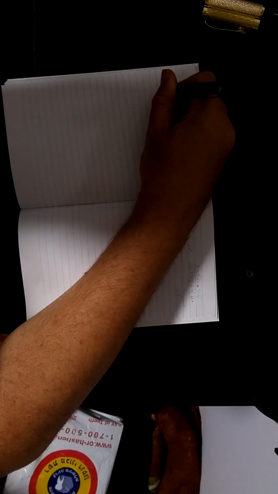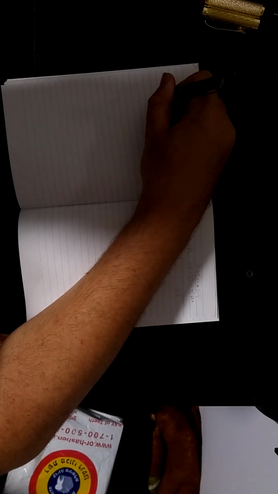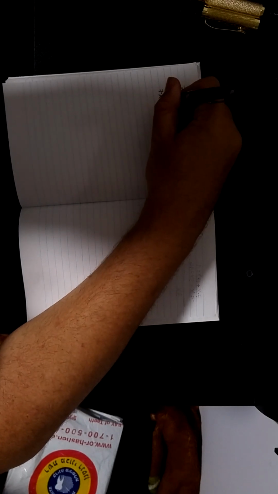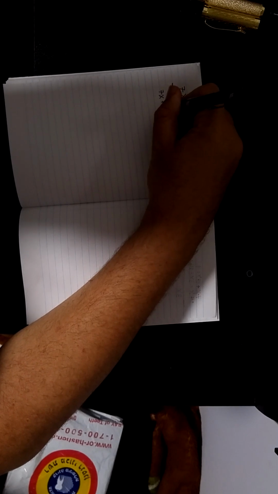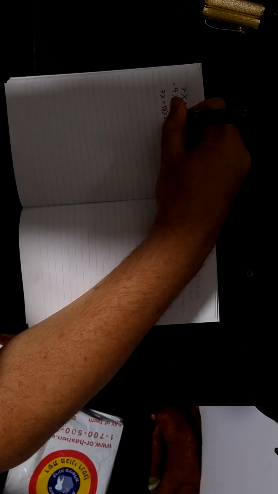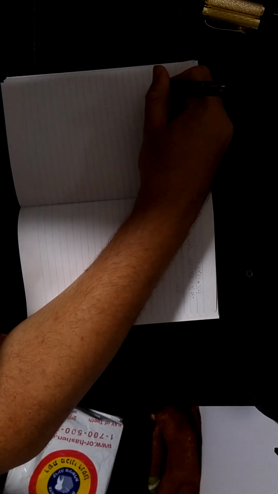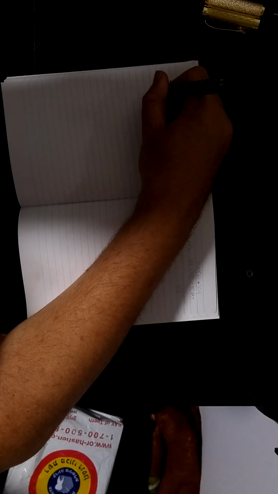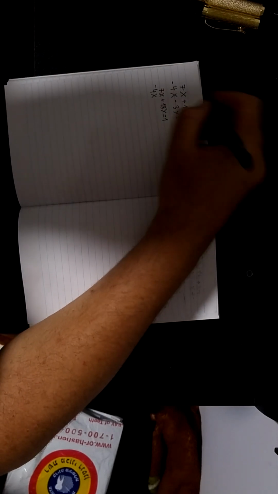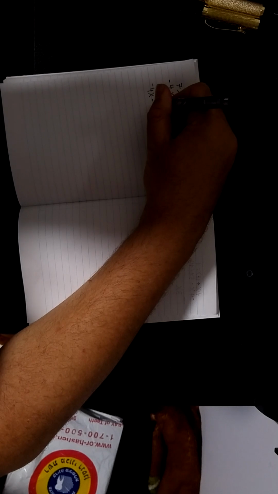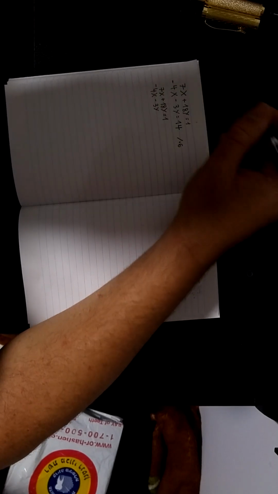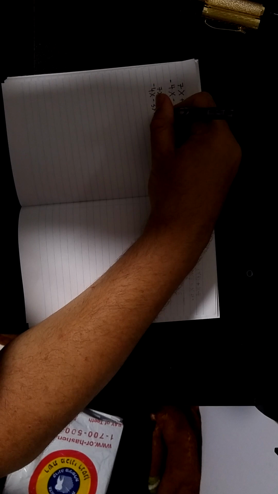So the upstairs I'm just gonna make a regular copy, and that's gonna be 7x plus 18y equal to 1, and negative 4x minus 3y equal to 14.